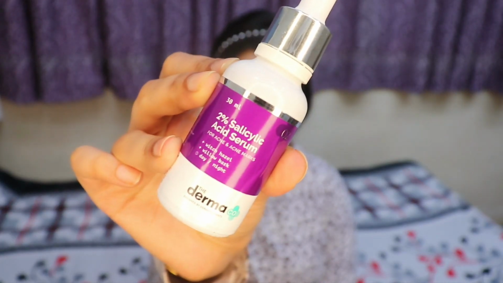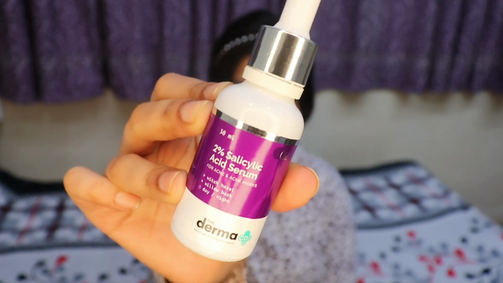And the one that I have with me right now is by Dermaco. It's their 2% salicylic acid serum. Dermaco always mentions the percentage of actives in the product, on the package itself, so you know how much active ingredient you're putting on your face. So 2% is the maximum amount that you should be applying on your face. You should not be using any more than 2%.